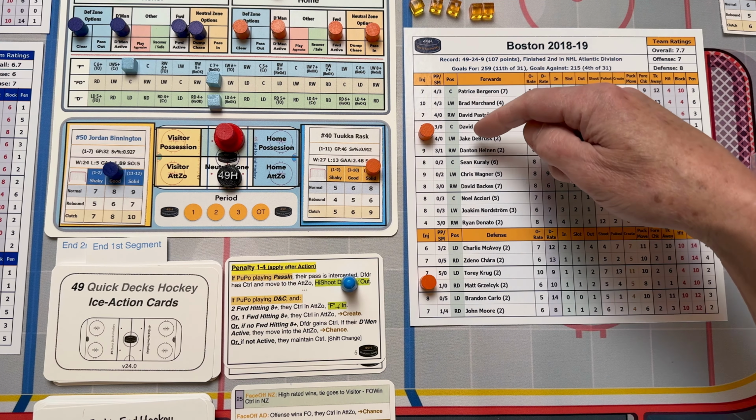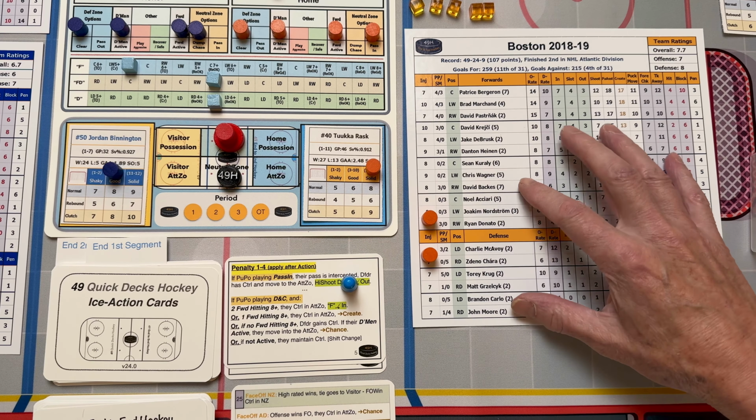And it talks about the fourth line and how the fourth line forwards, they only need to play one segment in each period, once per segment in each period, except for they don't need to play the final segment of the third period. Same is true for the third pairing defenseman. So when you're rotating through, you can go to the third line, they go next, go back up. You could go now to the first line with the forwards, or you could carry on and go to the fourth line, knowing you want to get them out once per segment.